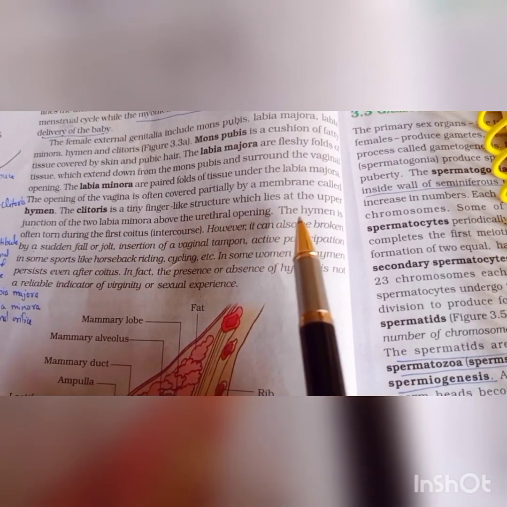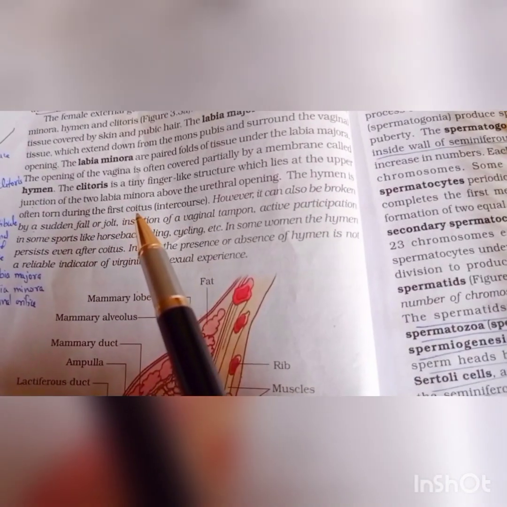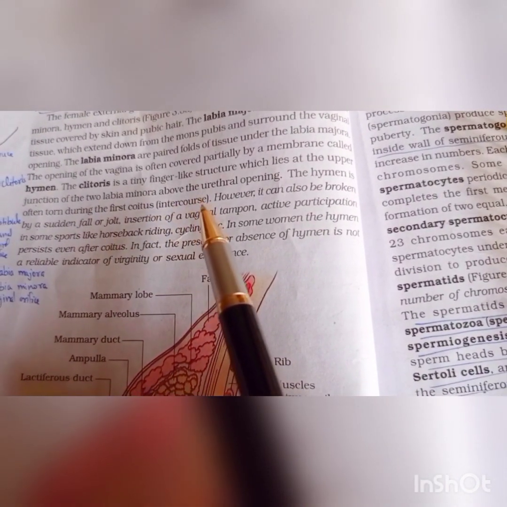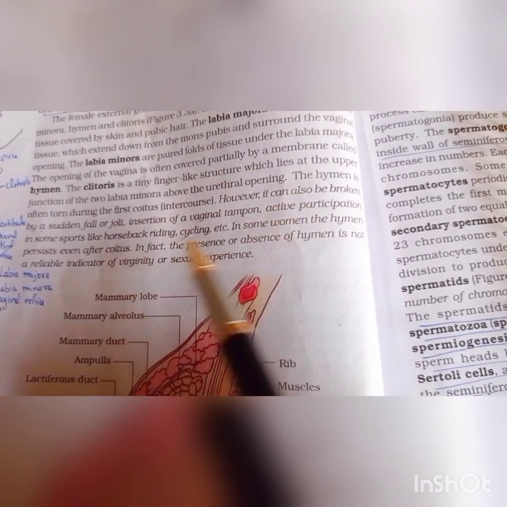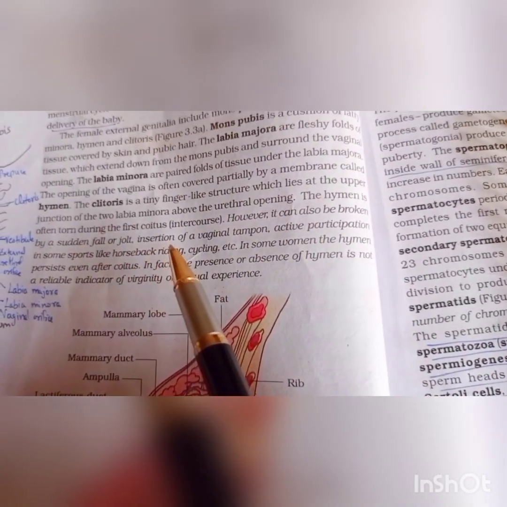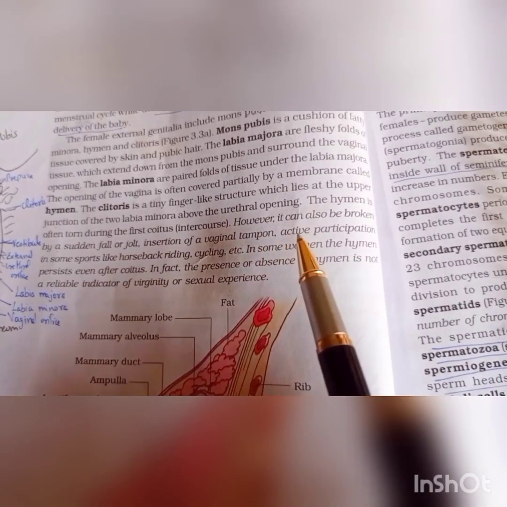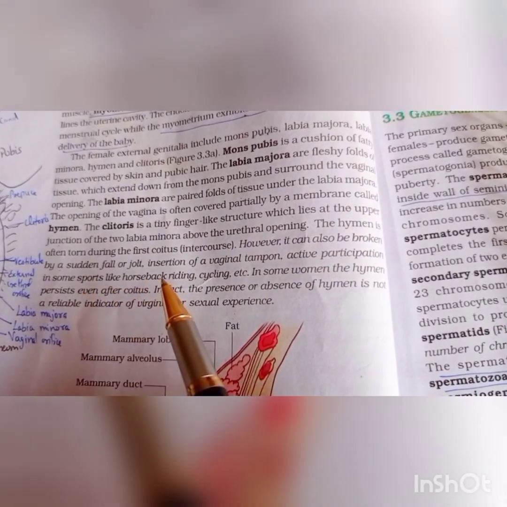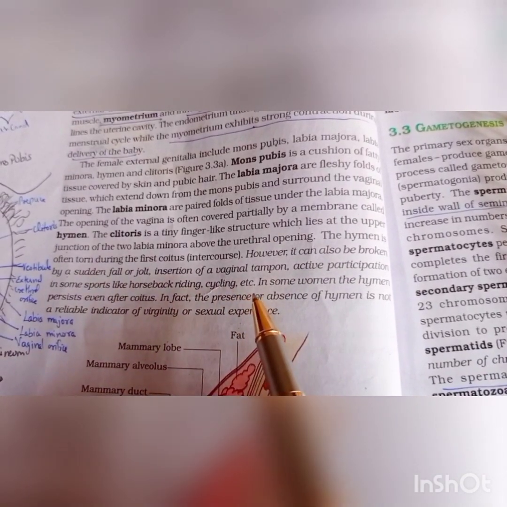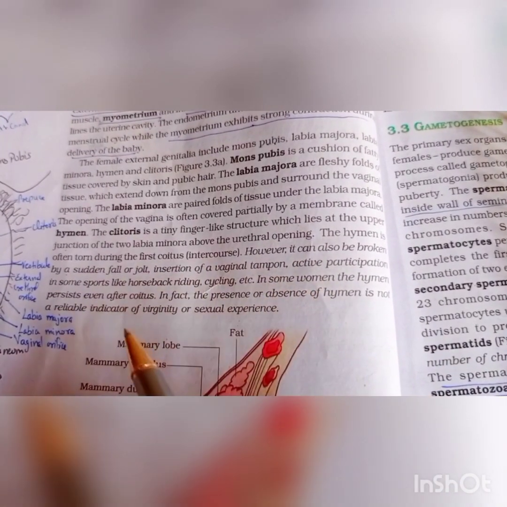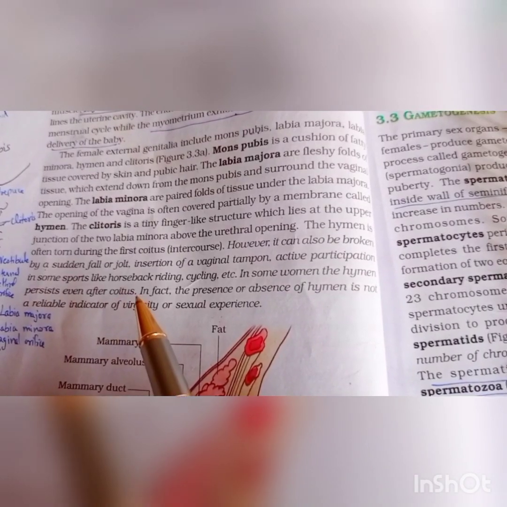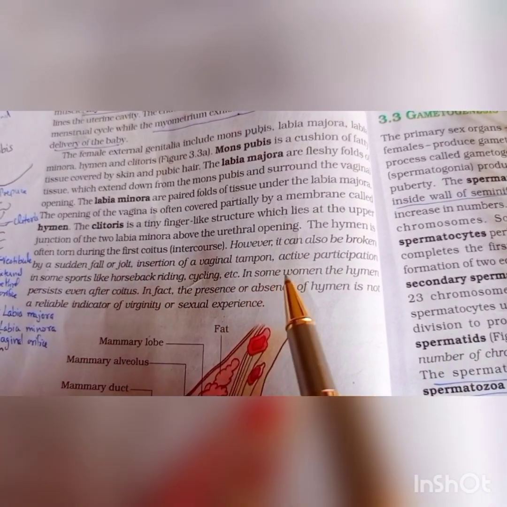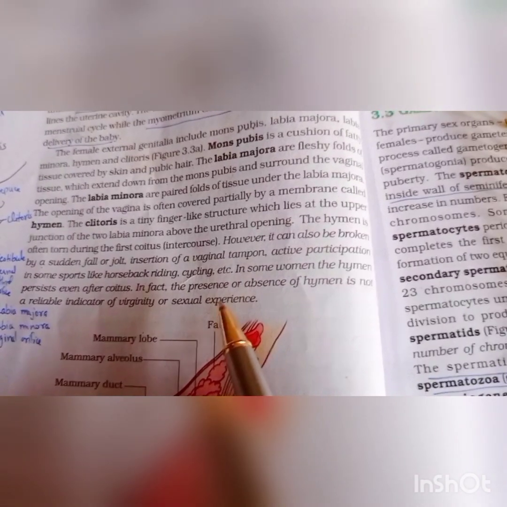Above the urethral opening, the hymen is often torn during the first coitus or intercourse. However, it can also be broken by a sudden fall, or insertion of a vaginal tampon, or active participation in some sports like horseback riding, cycling, etc. In some women, the hymen persists even after coitus. In fact, the presence or absence of the hymen is not a reliable indicator of virginity or sexual experience.